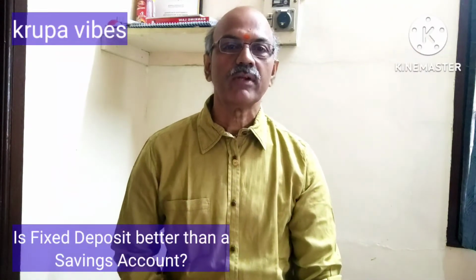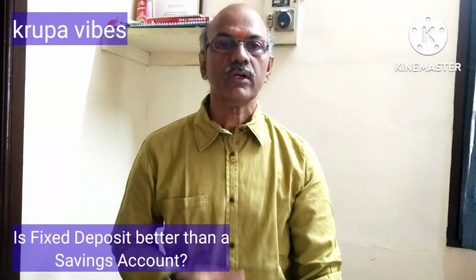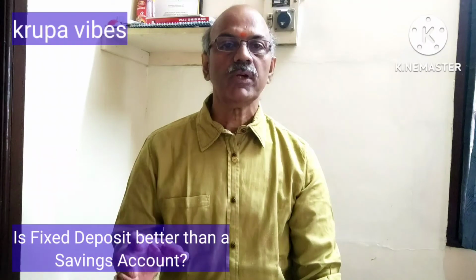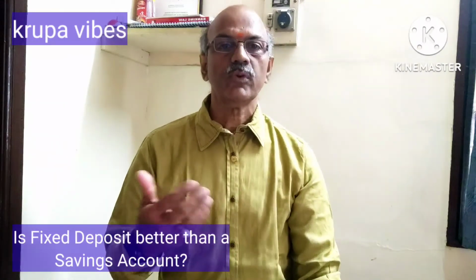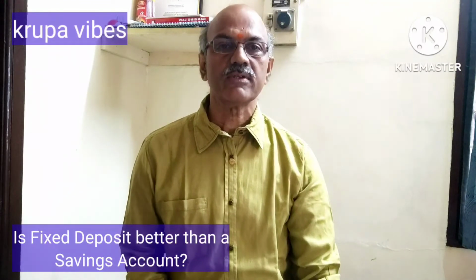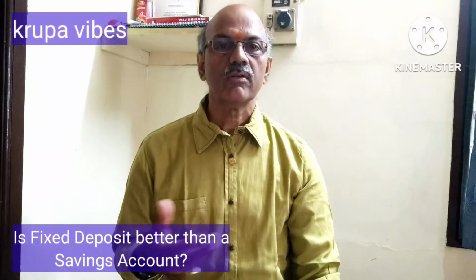Is a fixed deposit better than a savings account? If you make a comparison, it again depends on the usage. If you think you have idle funds which will not be utilized for a certain period of time, you can opt for a fixed deposit. But if you have recurring expenses and you need daily or weekly withdrawals, then a savings account is better. The only advantage is the higher interest rate in the case of a fixed deposit.